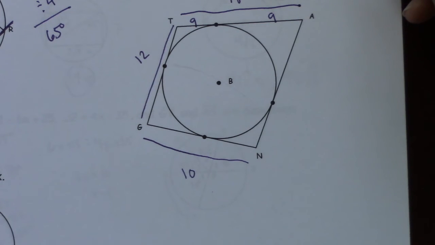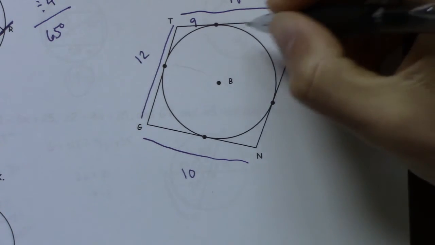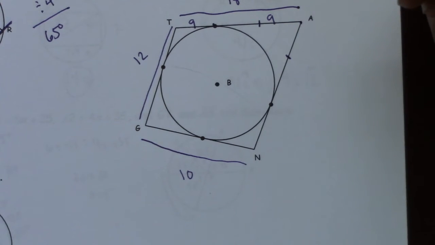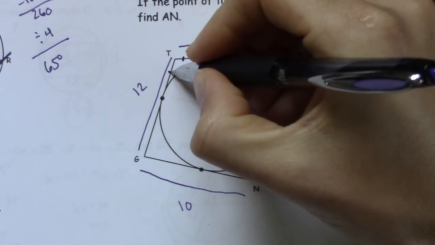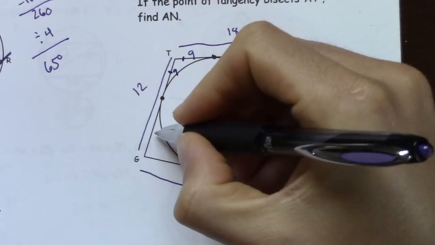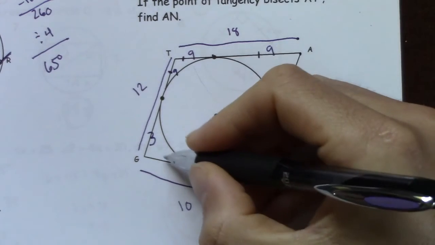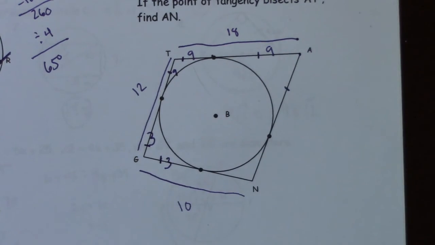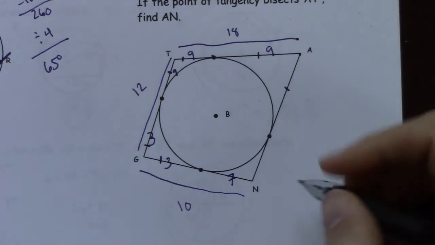So what do they want us to do? They want us to say, okay, we know that if a single point travels to 2 points of tangency, those lines must be the same. So what that means is, if this is 9, then this must be 9. If this piece is 9 and the whole segment is 12, then that means that this piece must be 3. If this piece is 3, well, these share a point of tangency, so these must be 3, which means this must be 7. We've just worked our way all the way around.